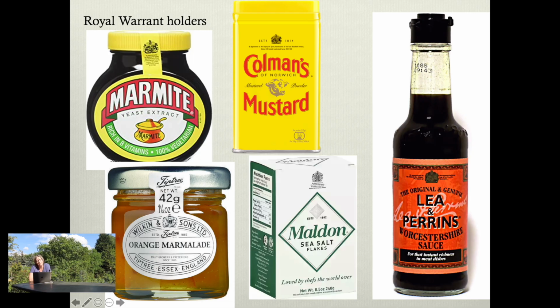It could be the Prince of Wales, it could be the Duke of Edinburgh, well, not anymore because he died, but I guess some of the products that held his royal warrant will still have it for a while, and then they will have to reapply. When the Queen Mother was alive, she was the fourth person who could grant royal warrants. So here we have some famous British brands like Coleman's mustard from Norfolk, from Norwich. We have Worcester sauce, which is a kind of liquid condiment made of spices mostly. Maldon salt, so a type of sea salt, kind of flaky sea salt.